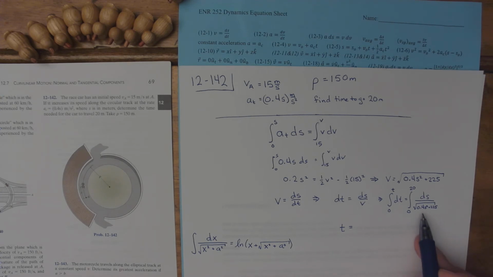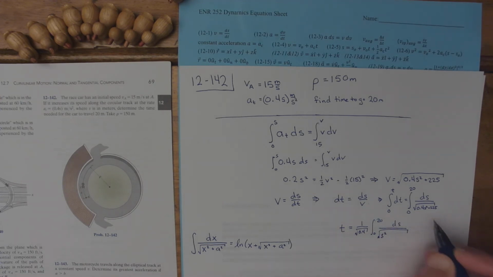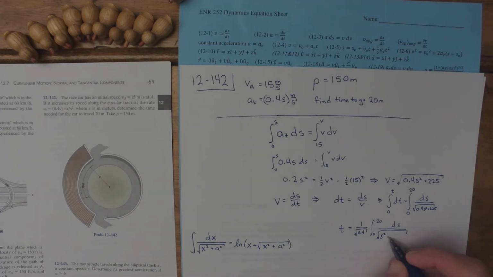I'm going to pull out a square root of 0.4 in the denominator. That can come outside the integral. So then the first term underneath the radical is just s squared, and the second term, instead of 225, is 562.5, and if you multiply that by 0.4, you should get 225 back again. Okay, so now this has the same form as what I have here.